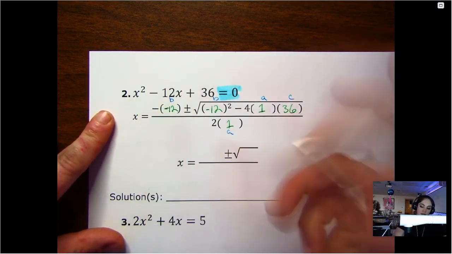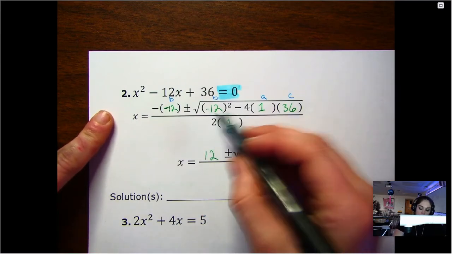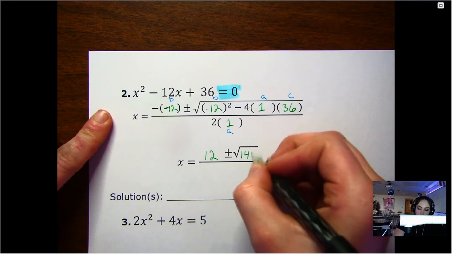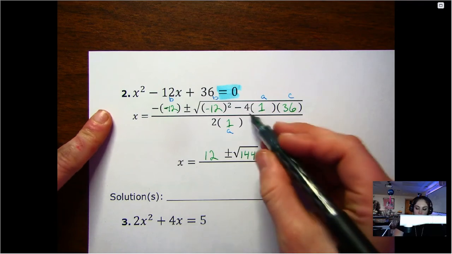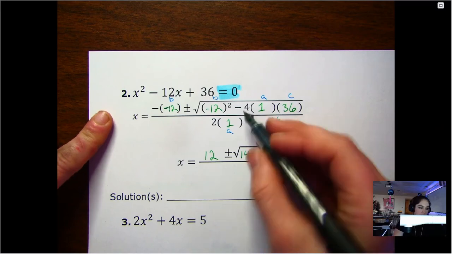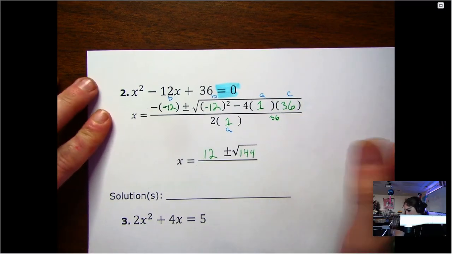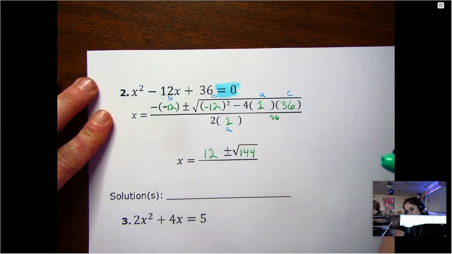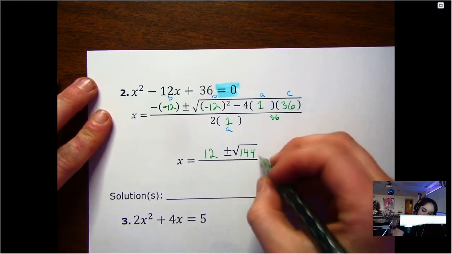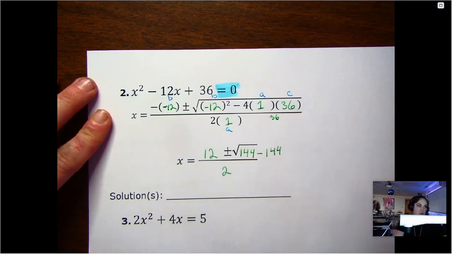So a negative negative 12 gives me a positive 12. Negative 12 squared is 144. 1 times 36 gives me 36. 4 times 36, when I multiply that in the calculator, becomes minus 144 over 2.